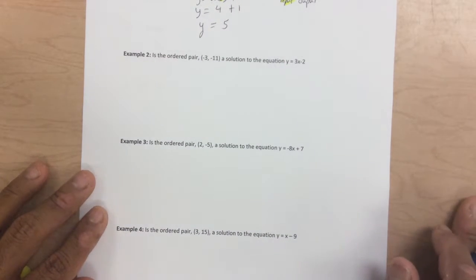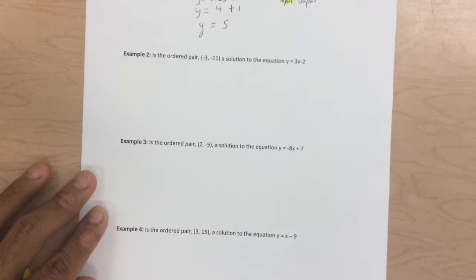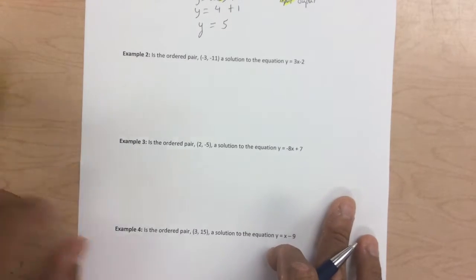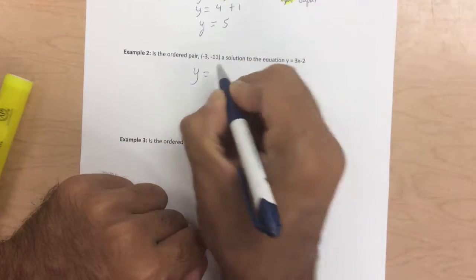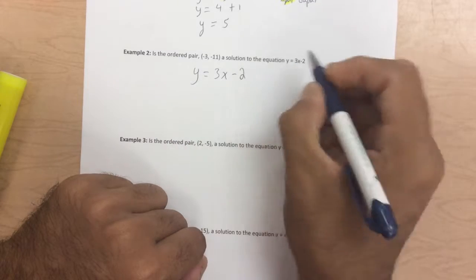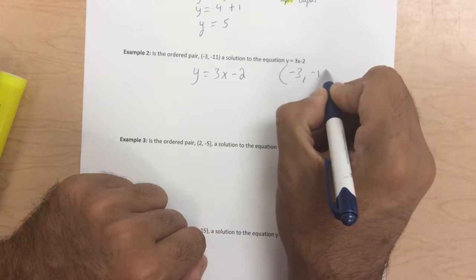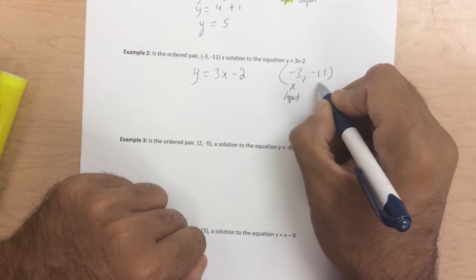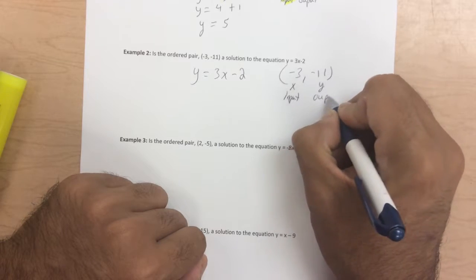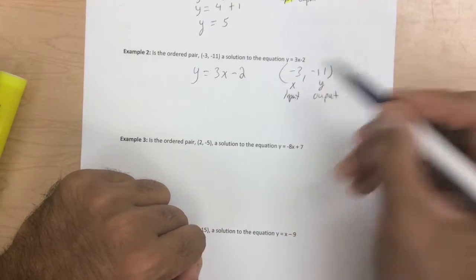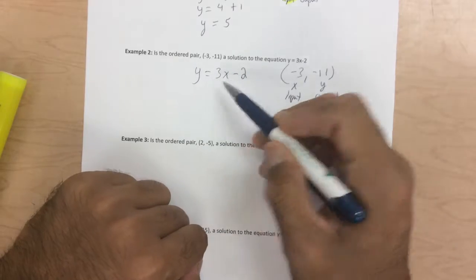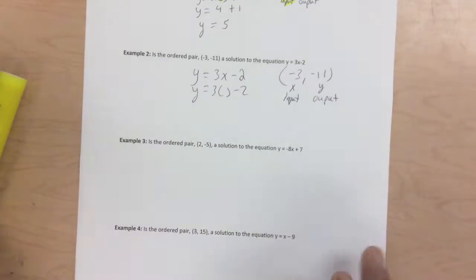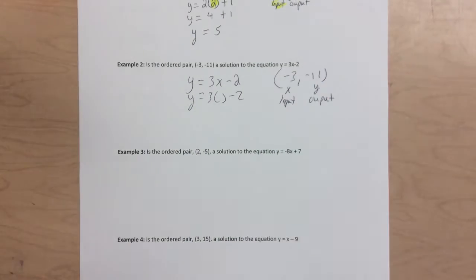Okay. Question number 2, or example number 2. Same idea, same type of question. If I were to plug in that ordered pair, it will be a solution to that equation. Okay, well, let's go ahead and try it. So my equation is 3x minus 2, and my ordered pair is 3, -11. So my input, also known as my x, is the 3, and my y, or my output, will be -11. So let's try this. We're saying that if we plug this x into this equation, we're supposed to get -11. Well, let's see if that's true.